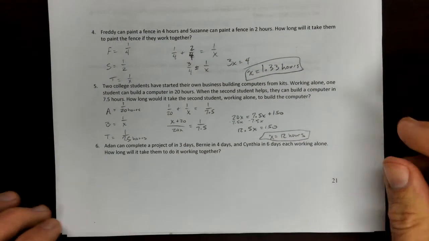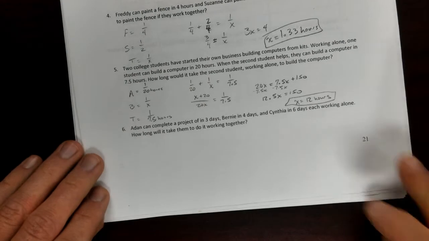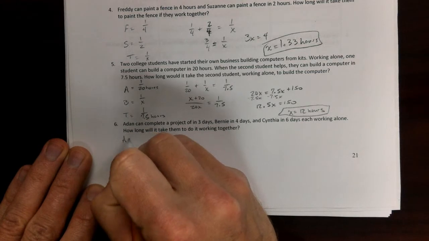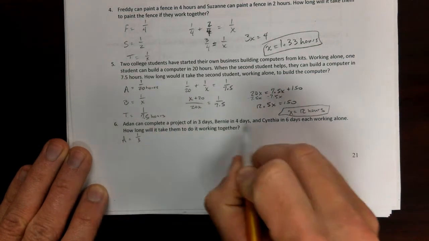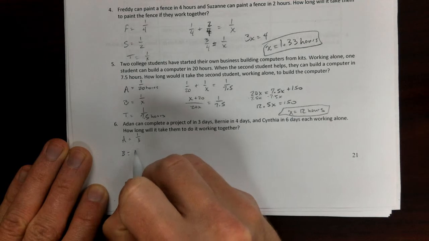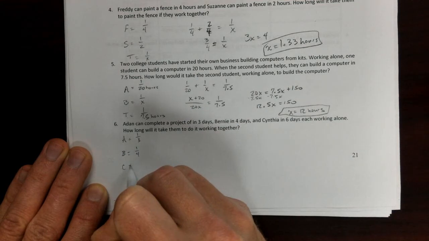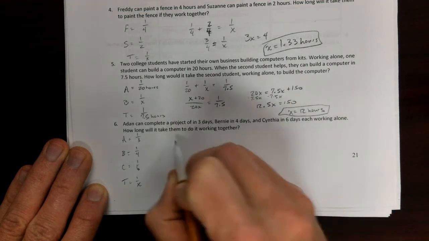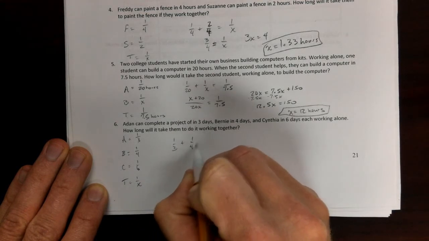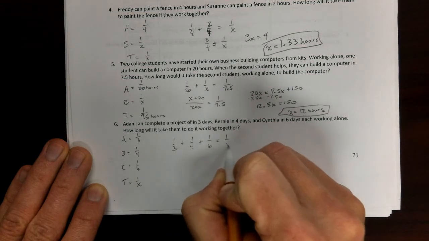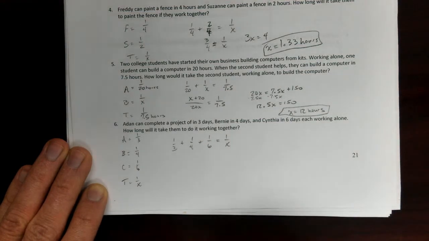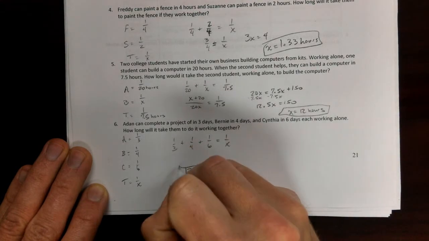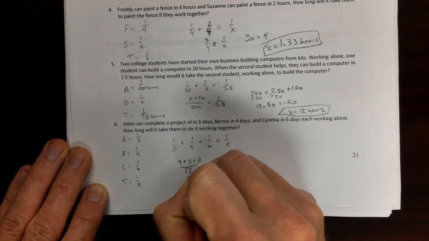Aiden, last one. Aiden can complete a project in 3 days, Bernie in 4 days, Cynthia in 6 days, each working alone. Well, what about together, right? So let's go. Aiden's going to be 1 over 3. Bernie, 1 over 4. Cynthia, 1 over 6. Together, 1 over x. So we got 1/3 plus 1/4 plus 1/6 equals 1 over x. So let's find a common denominator here. Common denominator I see is going to be 12.